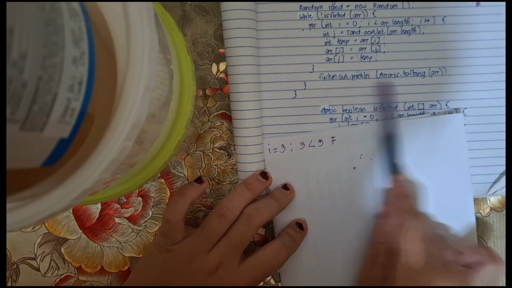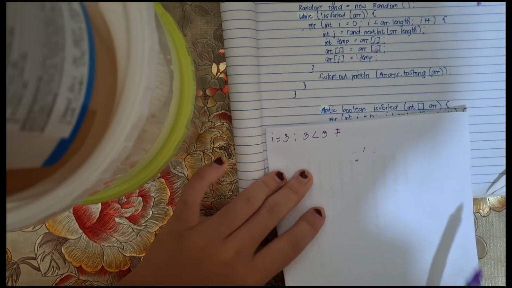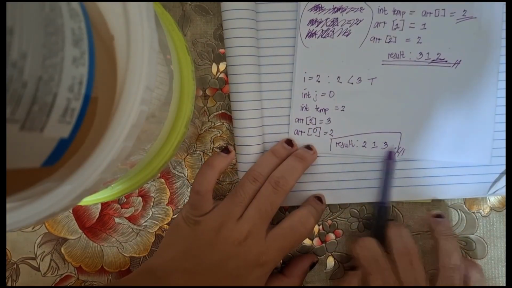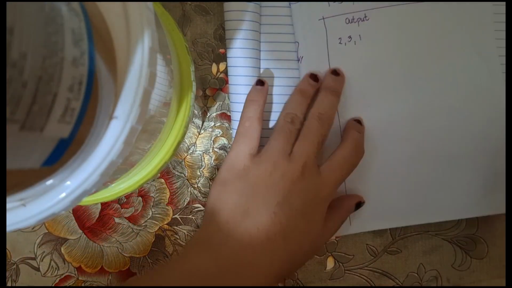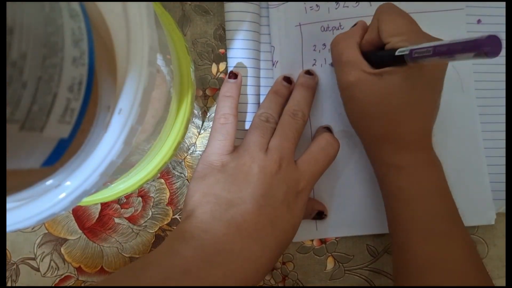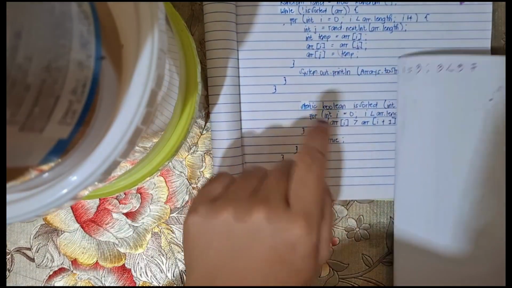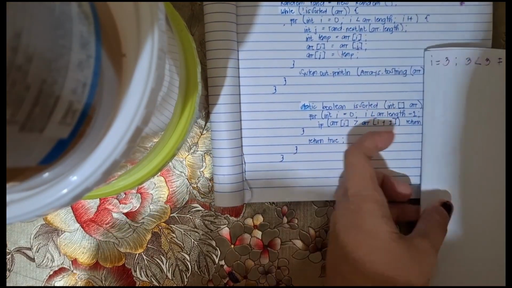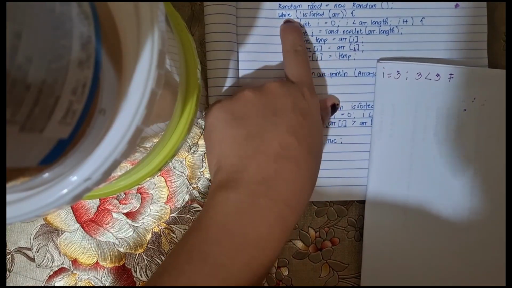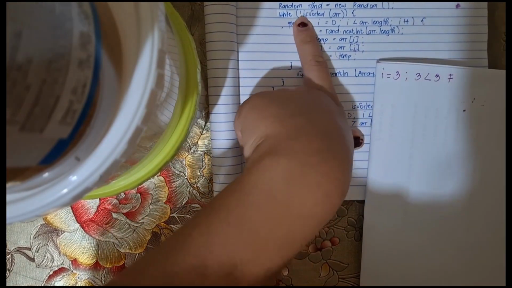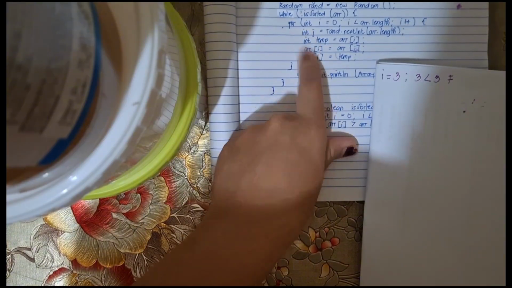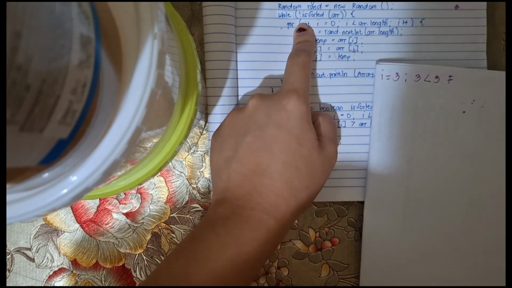It will print 2, 1, 3 as the output. So, the output is 2, 1, 3. Then, we have now gotten the new value of our array. So, we go back to the while. We will check whether the new value of the array is sorted or not.